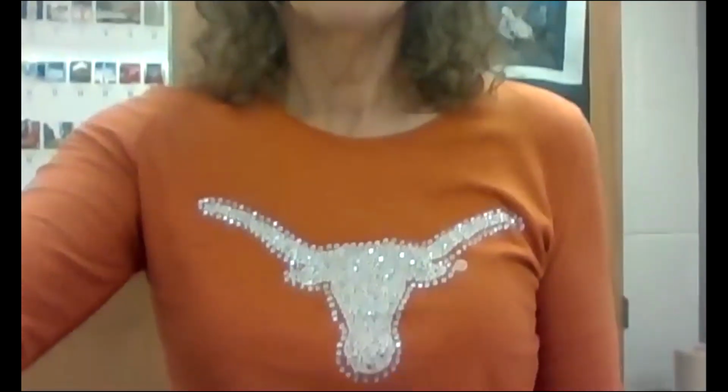Hey, it's Wednesday, Red Ribbon Week, so we were supposed to wear orange today, possibly. So here I am, a little burnt orange, hook 'em horns, working a problem with you on forces and angles.